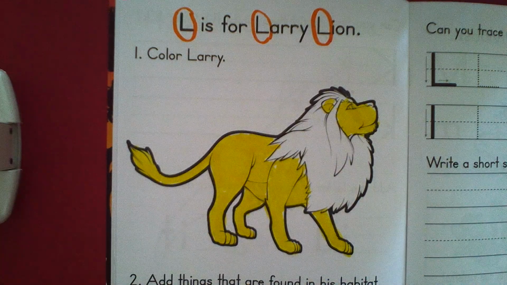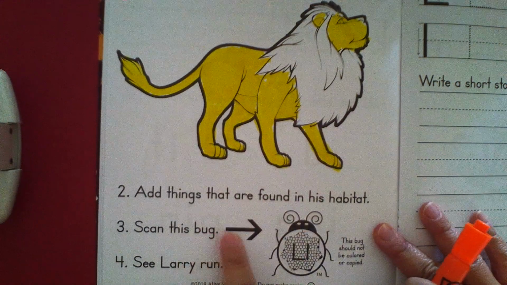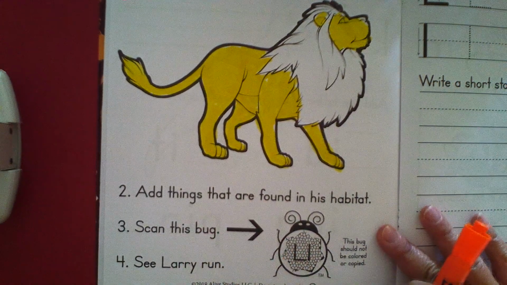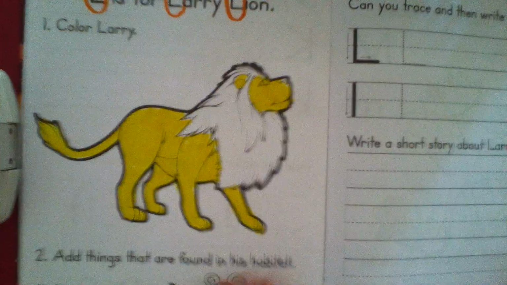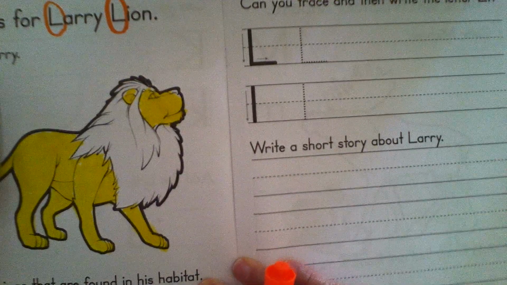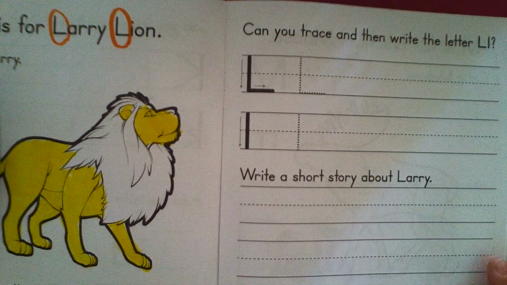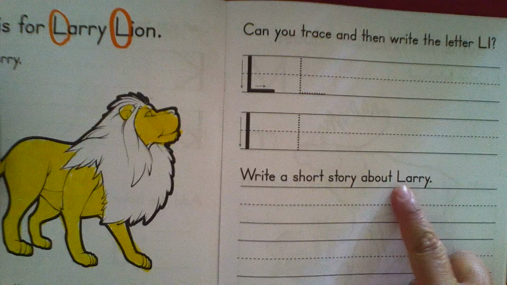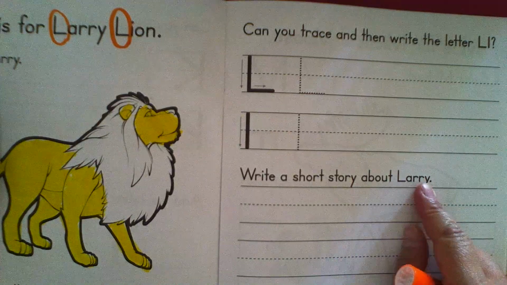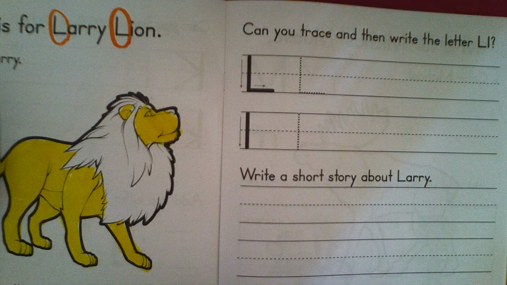All right, boys and girls, and remember, you can always color Larry, and then you can scan the bug to see Larry run. So I wanted to do Larry the Lion with you today because part of our reading for today, we're practicing writing our names, okay? And Larry is a name. So we're going to practice writing Larry's name, just like you practice writing your name every day.